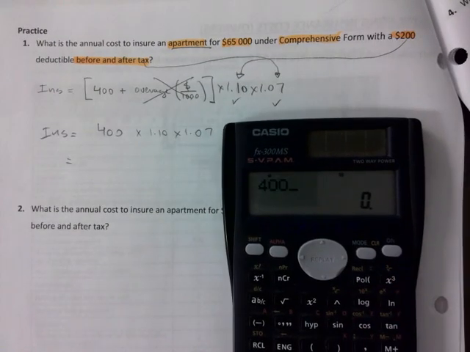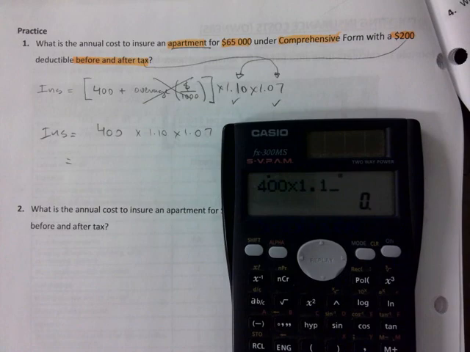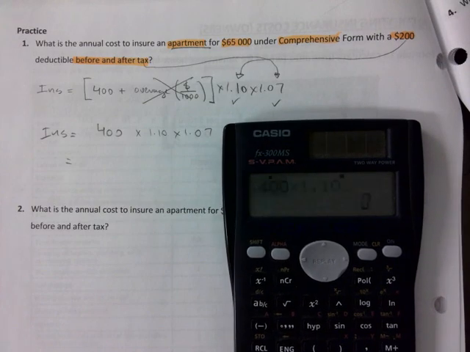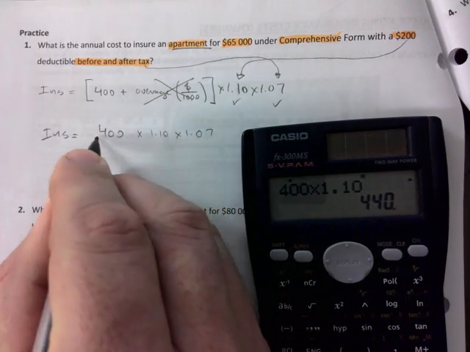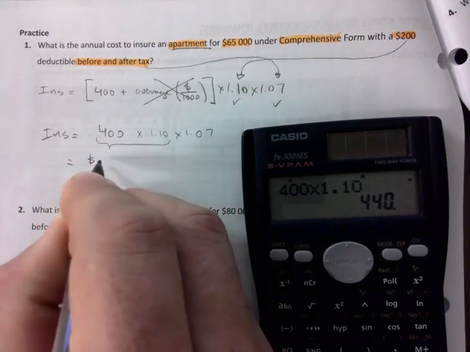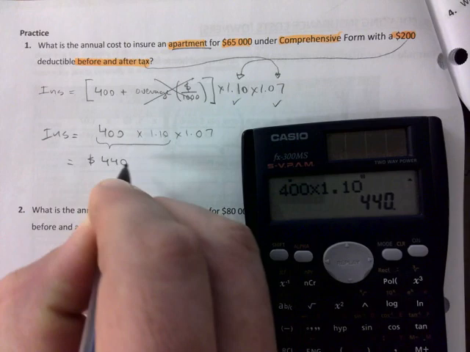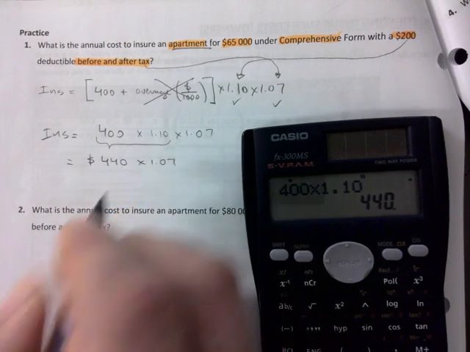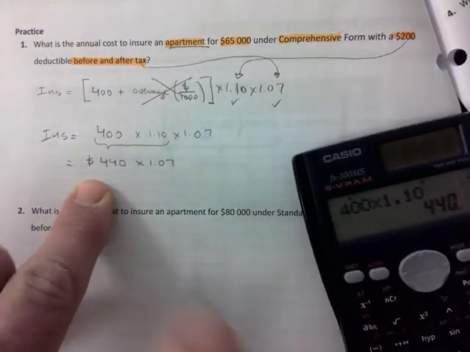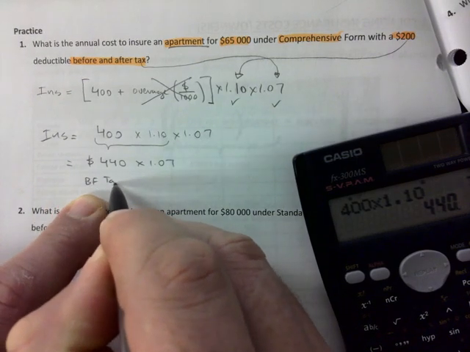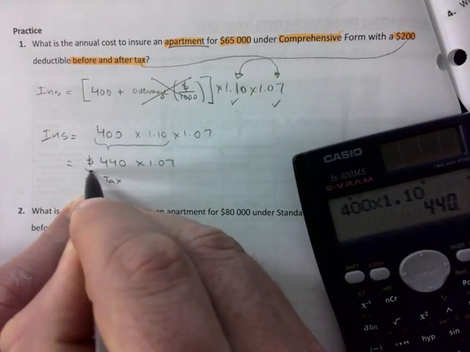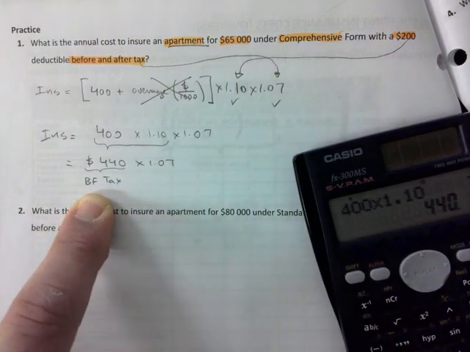So 400 times, what am I going to do here? 1.10, 1.1 is the same thing. 440. I'm just going to do this part here, just to show my audience that I want to be able to say that this is before tax. Okay, this part right here. The 440, that would be it.